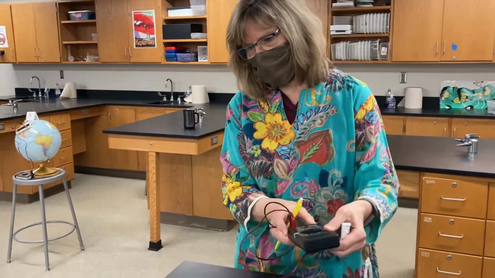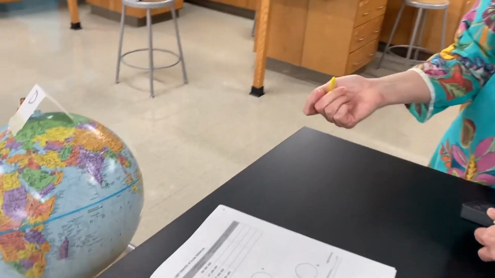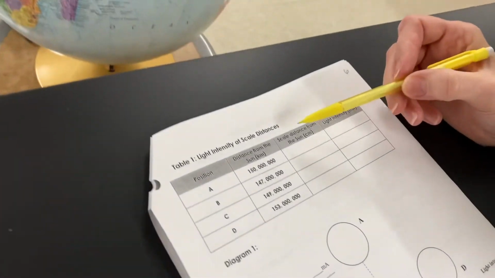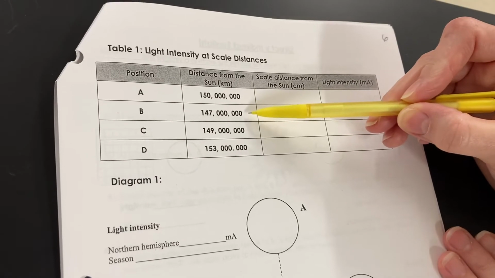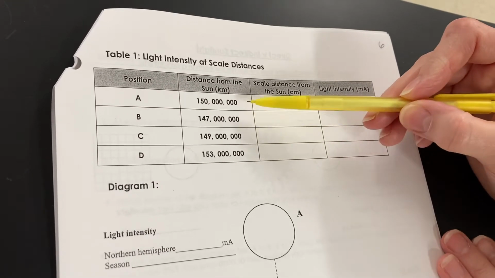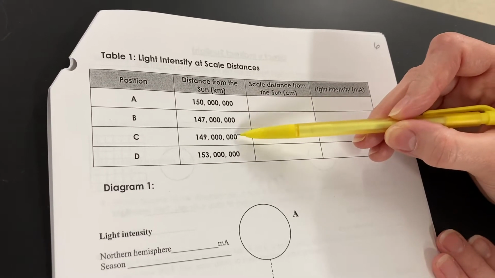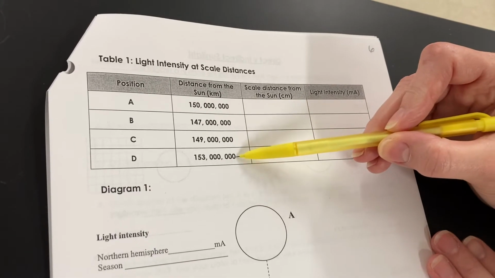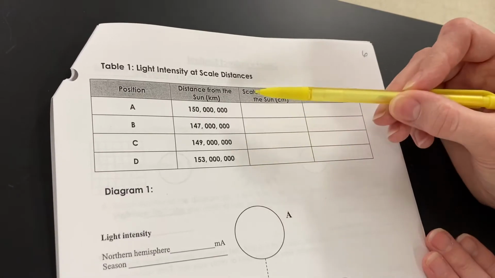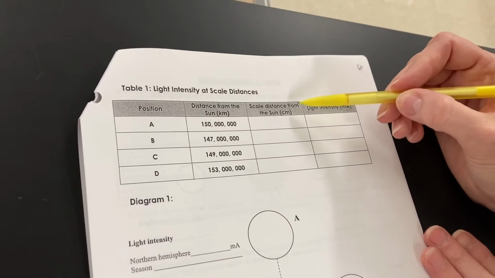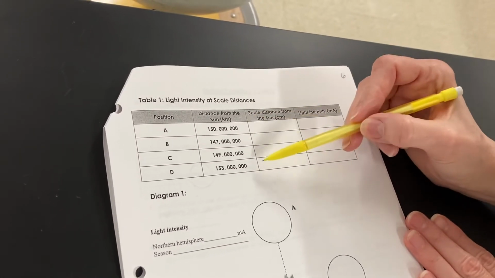Now, the other thing that you should be aware of, if you look at page 6, is that we know that Earth's orbit around the sun is elliptical. That means that it's not going to be the same distance at any point in time for the start of each of these seasons. And so we set up our scale model based on these actual distances.